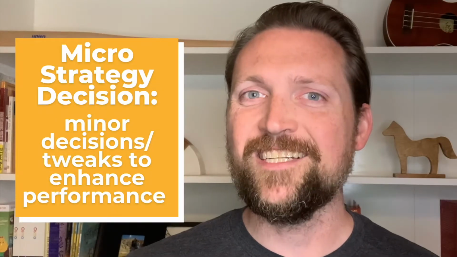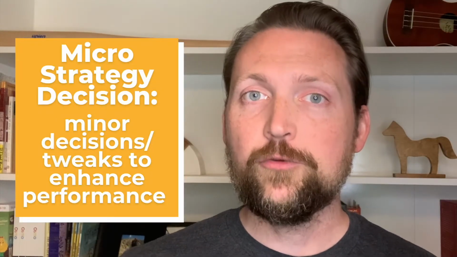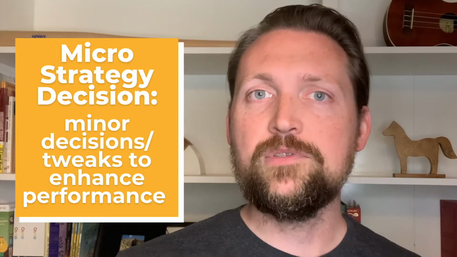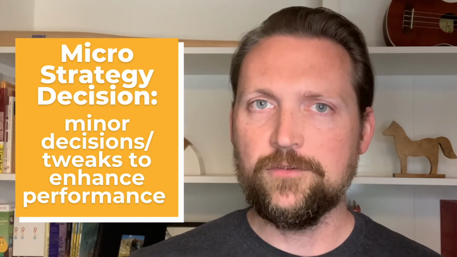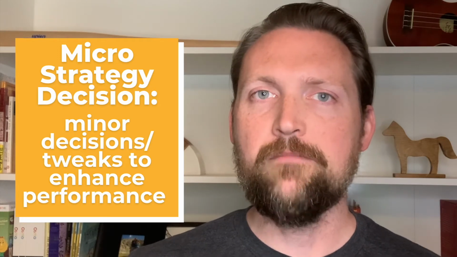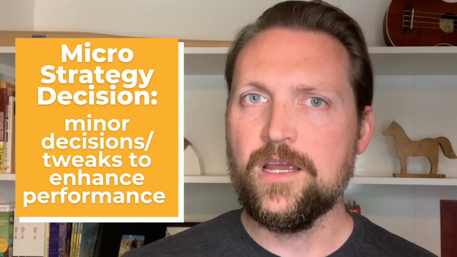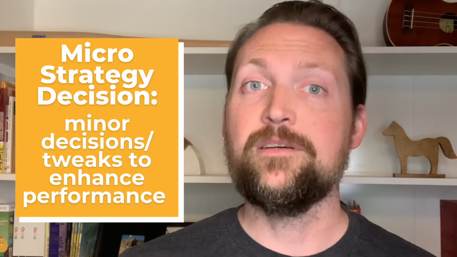However, adaptability and flexibility is key with good marketing. So you want to be flexible, and that's where micro strategy decisions come in. Micro strategy decisions should be made quickly. You should be able to look at the trends and the data around what you're doing and be able to make subtle tweaks to what you're doing to see what can be most effective.